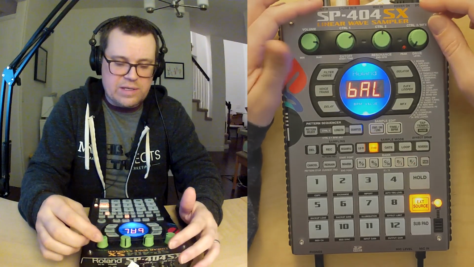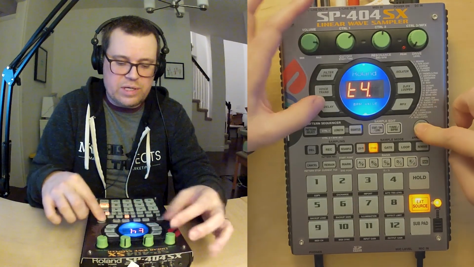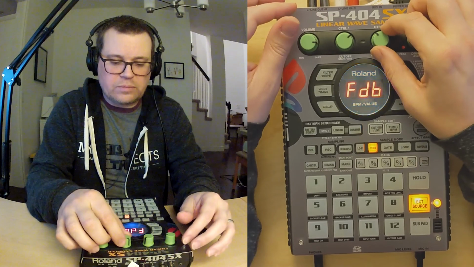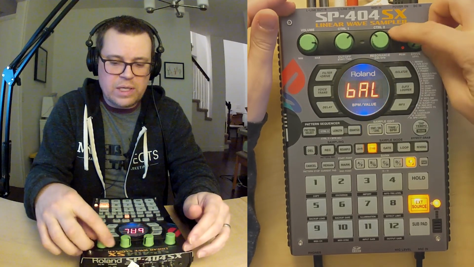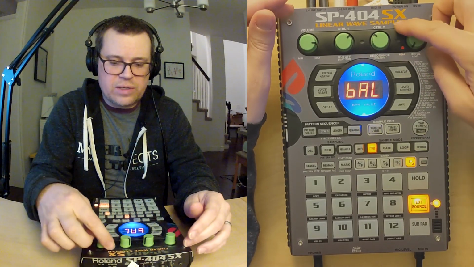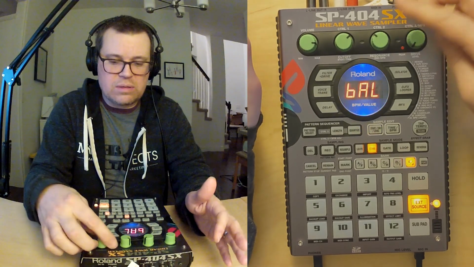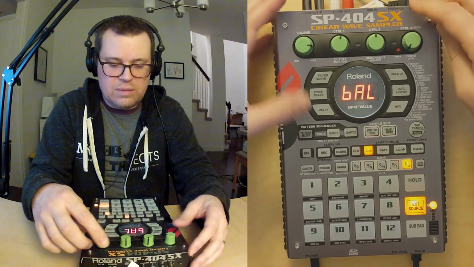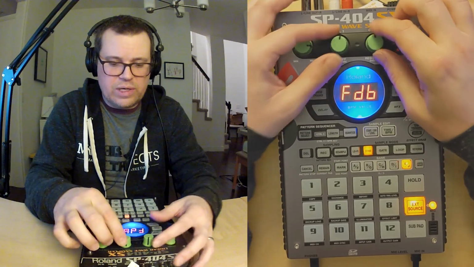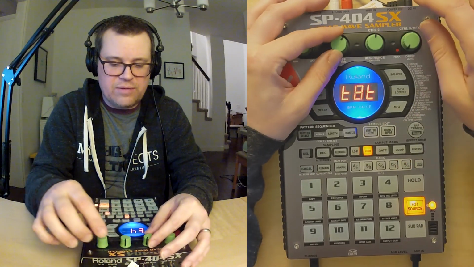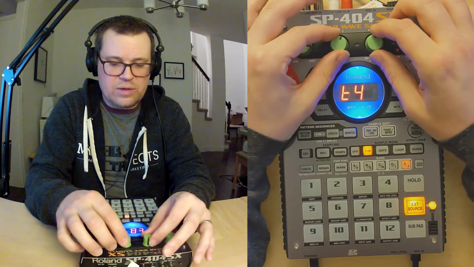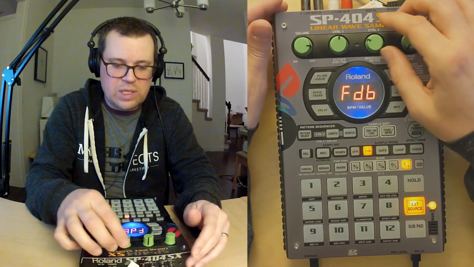So I find myself doing an effect grab on this guy, setting the parameters where I want them, and always making sure that the balance is all the way down, depending on what you're doing. This is just a tip. But yeah, that's about where I sit, usually 8 or 4, as far as the delay time goes.